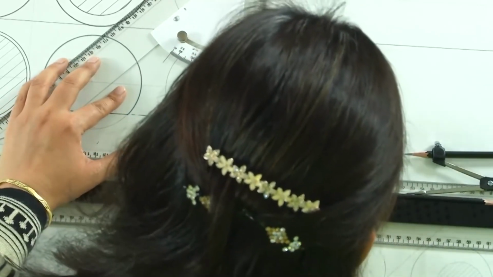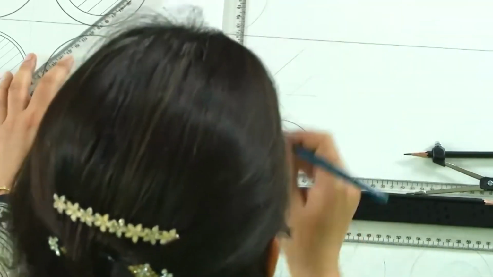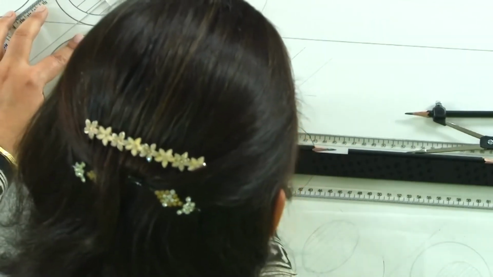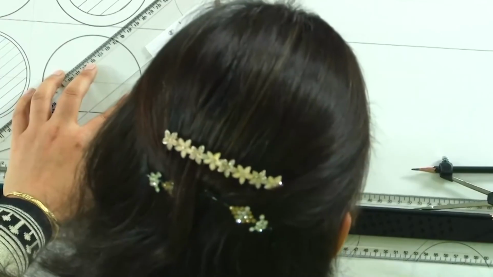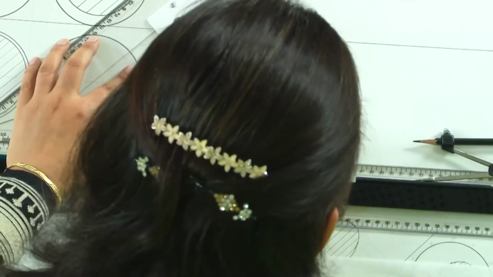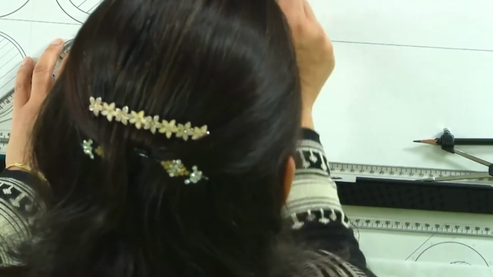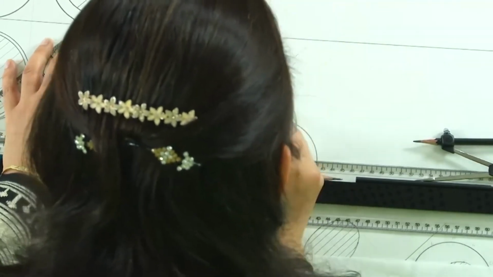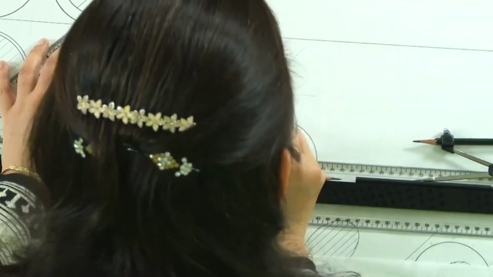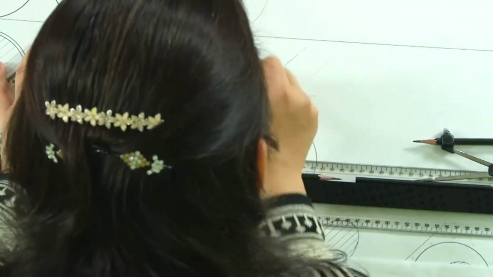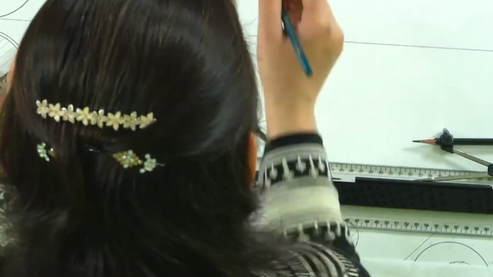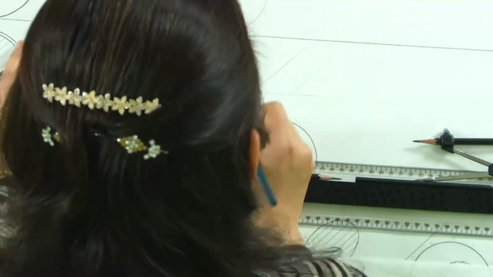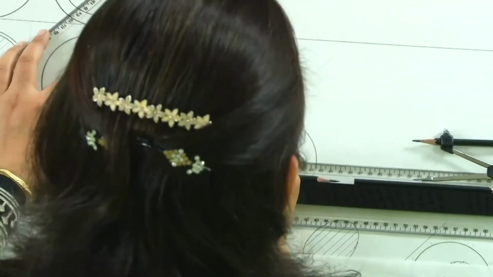So we will project each one of these upwards. And the distance that we are going to get is the distance from the center line that we will be seeing.